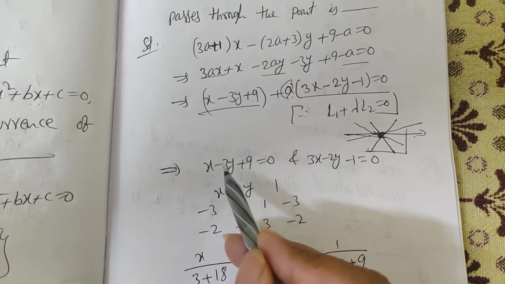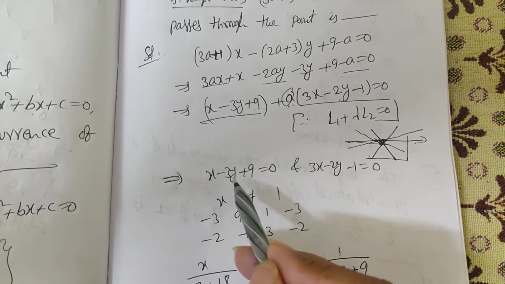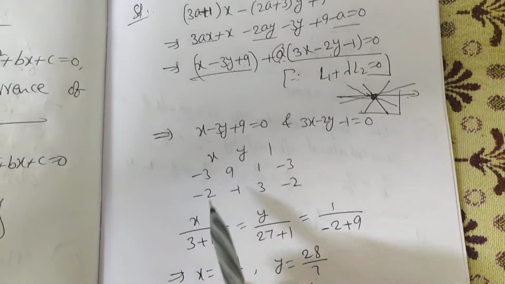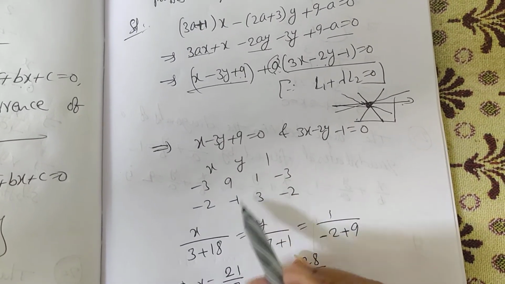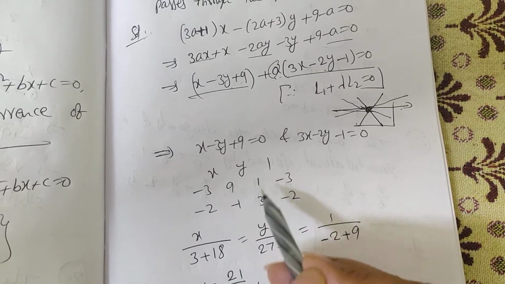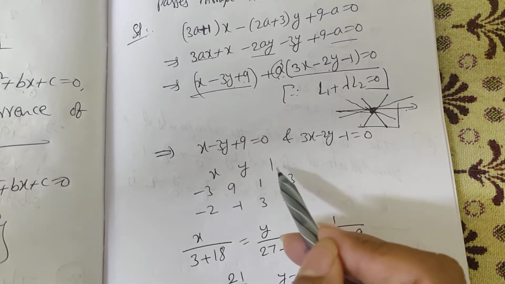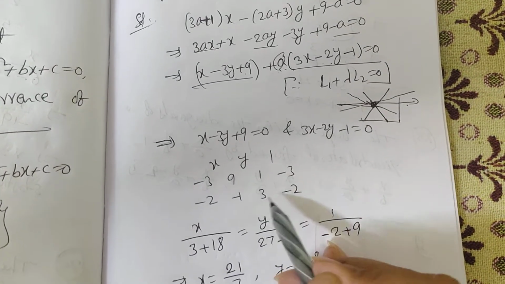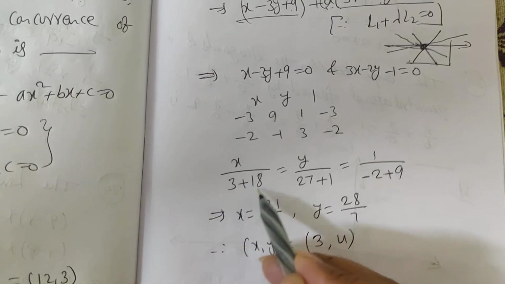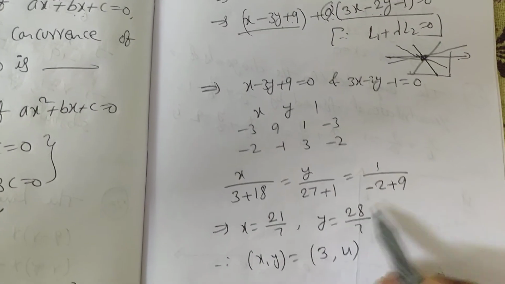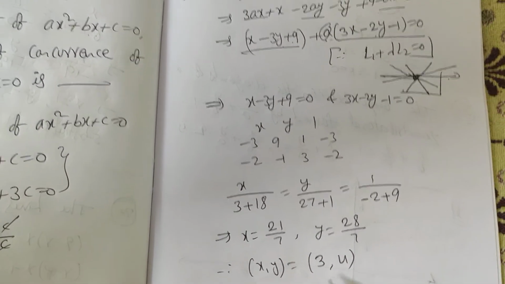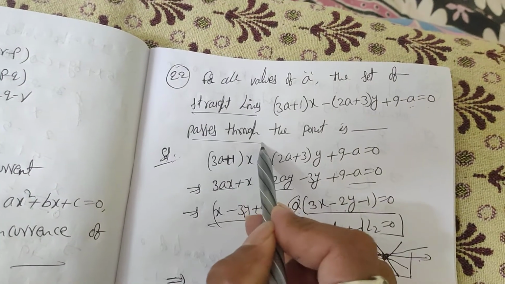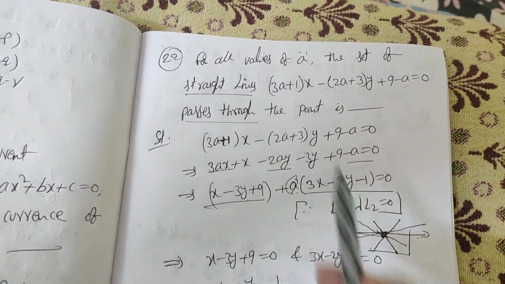So x, y, 1, so start: we have coefficient of y minus 3, 9, 1, minus 3, minus 2, minus 1, 3, minus 2. So by cross multiplication, x by (3 plus 18) is equal to y by (18, sorry, 9 3s are 27 plus 1, because minus of minus 1 you have, that is plus 1) is equal to 1 by (minus 2 minus of minus 9, that is plus 9). So x is equal to 21 by 7, y is equal to 28 by 7. So x comma y is equal to, this is 3, this is 4, after simplification. So that is our point of concurrence, that is nothing but the required point through which the straight lines pass. The point is 3 comma 4.